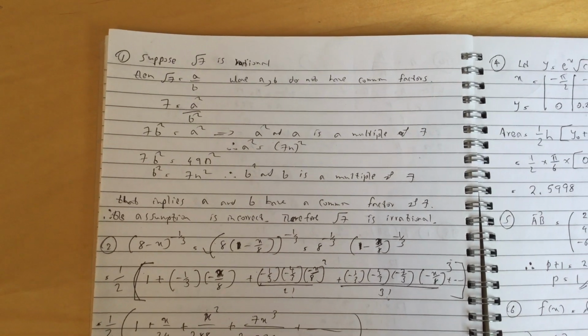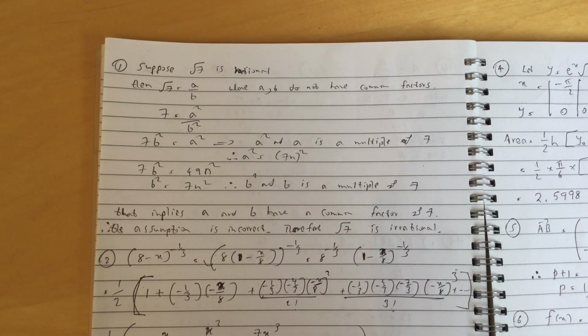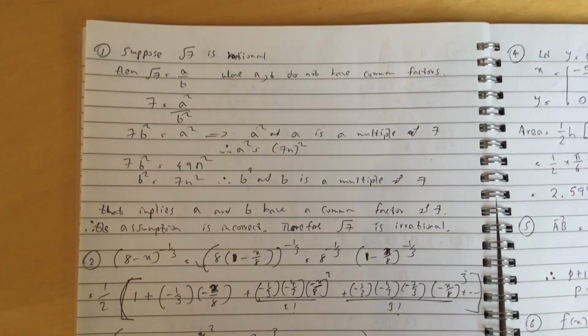Hello people, this is the mark scheme for the potential Paper 2 for A-level Pure Maths I posted earlier.